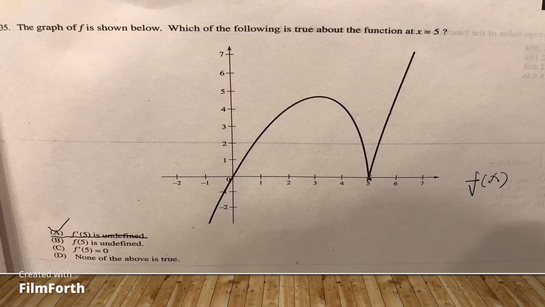Okay, B, f of 5 is undefined. The B is wrong because f of 5 equals 0. Okay, C, f prime of 5 equals 0. No, it's undefined because it's a vertical tangent line, and as we know, tangent 90 degrees equals undefined. Okay, so C is wrong. D, none of the above is true, so D also is wrong, so we choose A.